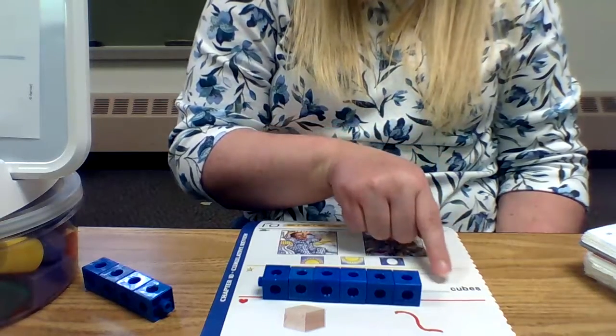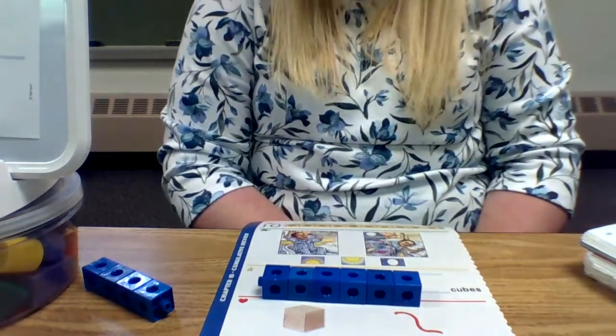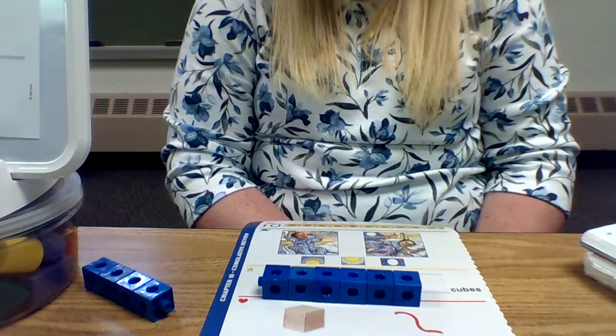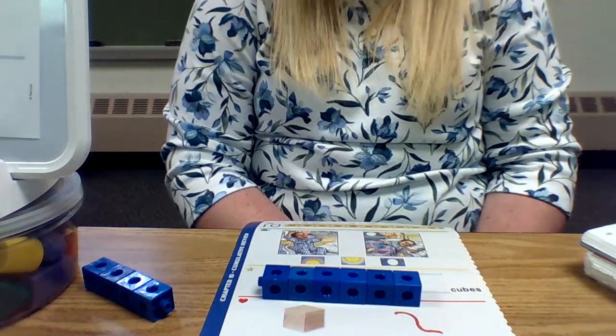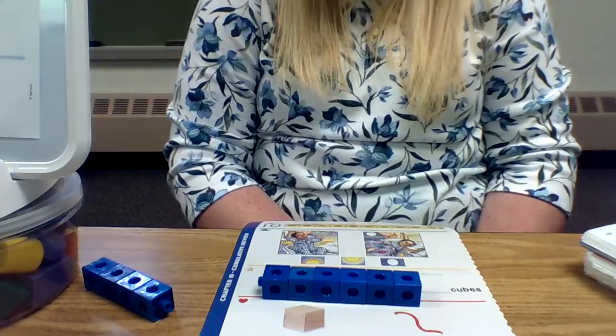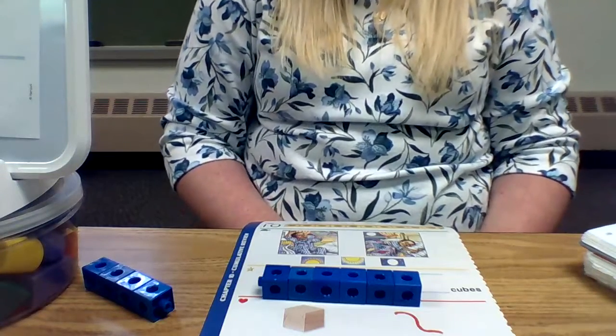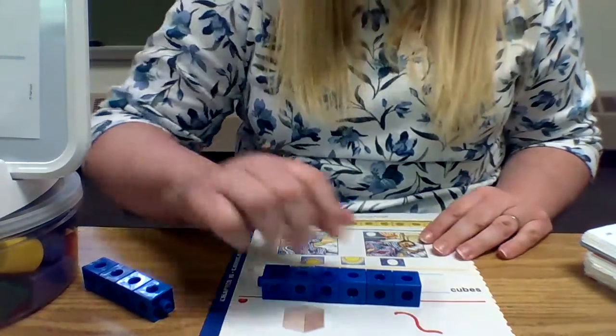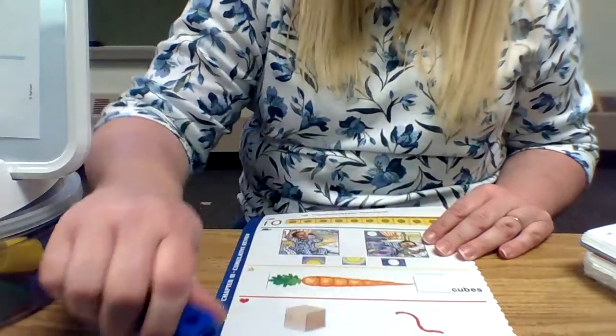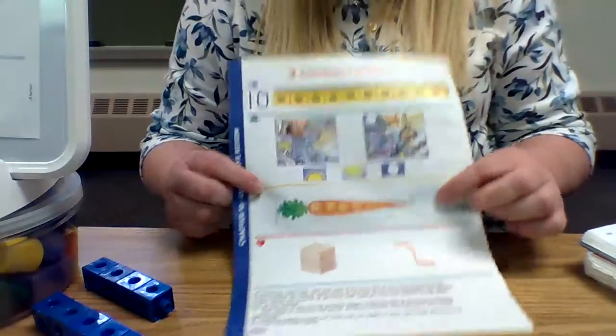Okay, you write the answer down there, what you got. That's how long your carrot is. Okay, hopefully you were able to count them. All right. That's how many cubes long, so your answer should be written there.